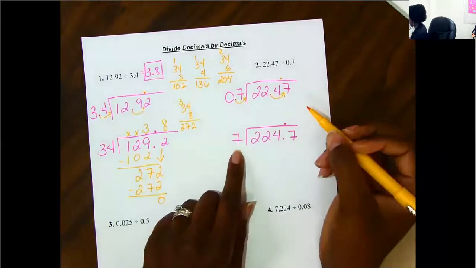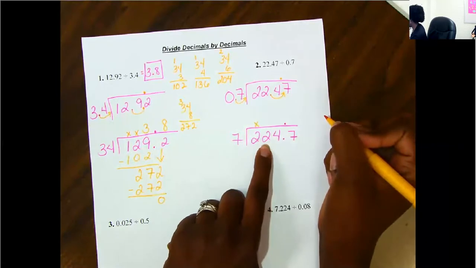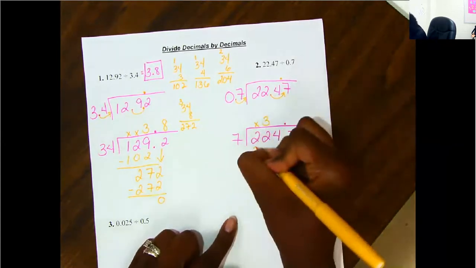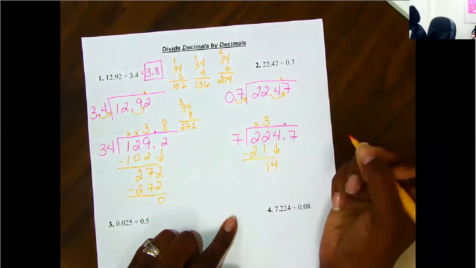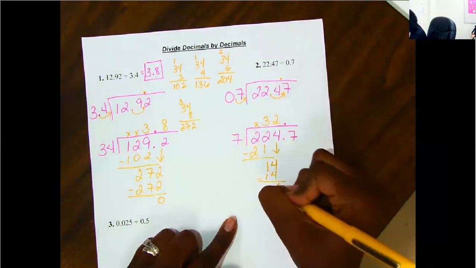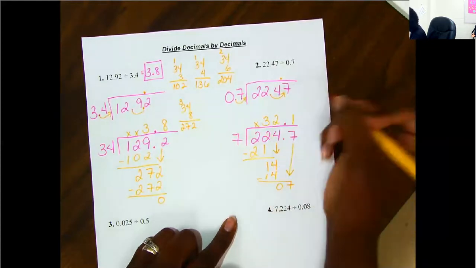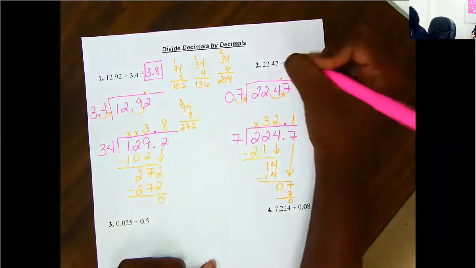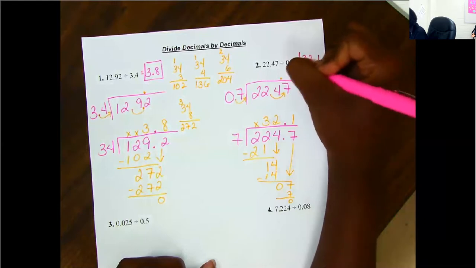All right, 7 cannot go into 2. 7 can go into 22, almost, 3 times. 7 times 3 will give us 21, with 1 left over. Bring down our next number. 7 times 2 will give us 14, 0 left over. Bring down our last number, which is a 7. 7 times 1 will give us 7, 0 left over. So at the top has our answer, 32.1. Okay?